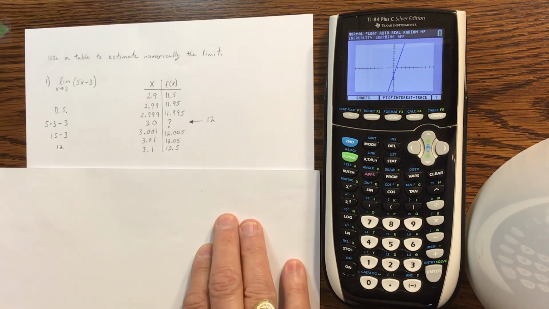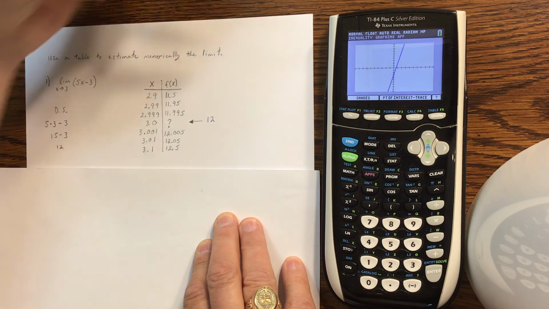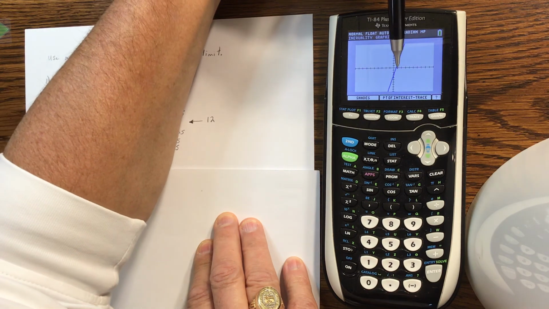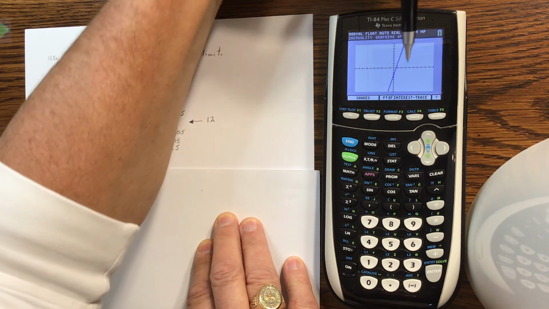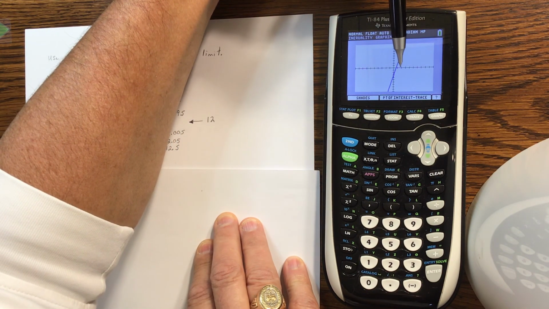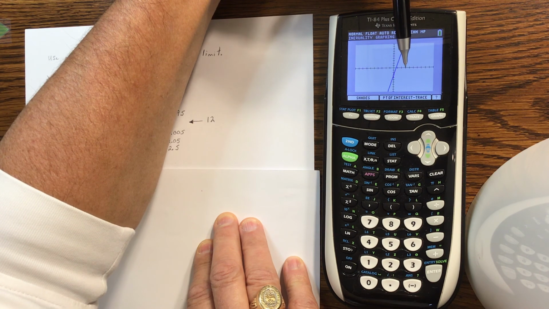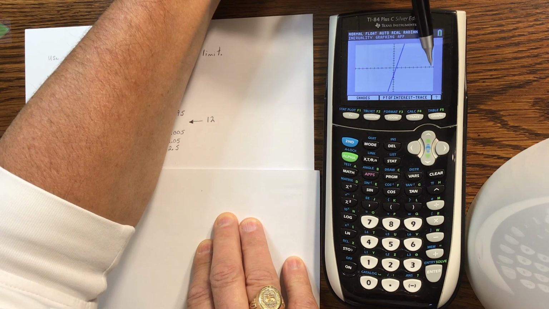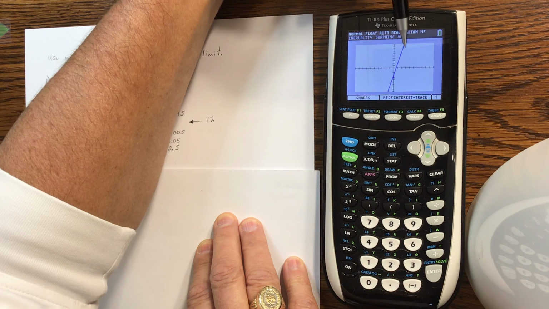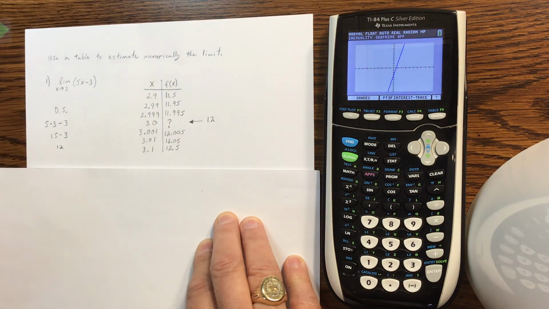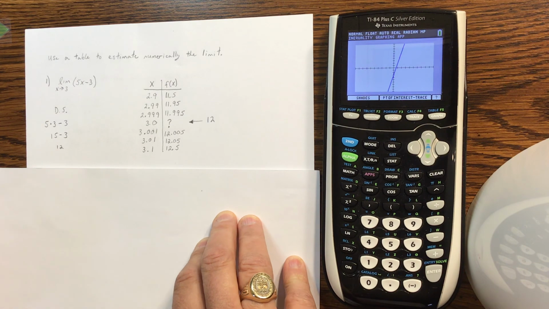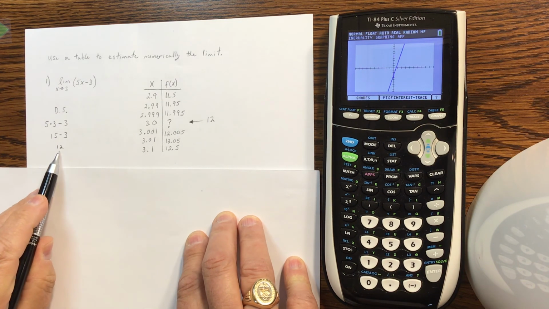But if you look at the graph, we look at our diagram, and we have to figure out where x equals 3 is. So we have 1, 2, 3. In other words, as x approaches 3 from this side and from this side, where does it touch on the line? Well, in this case, it's going to touch on line 12. That's what the limit is.